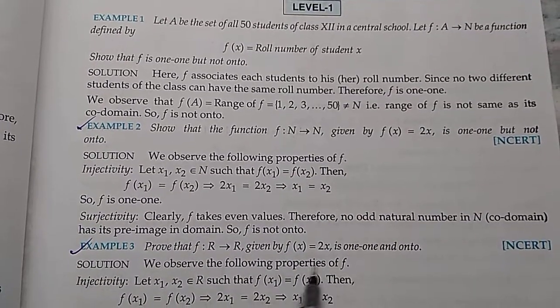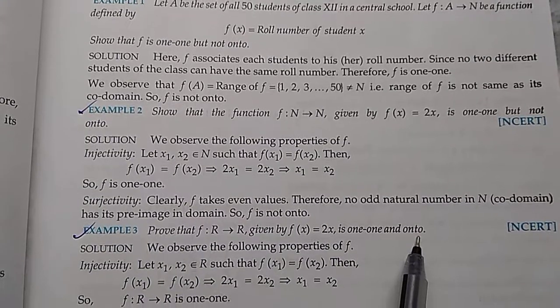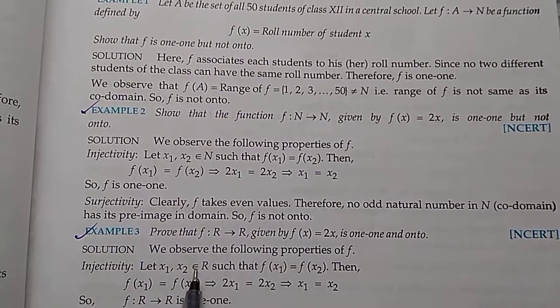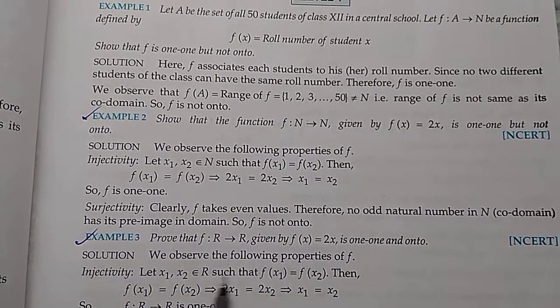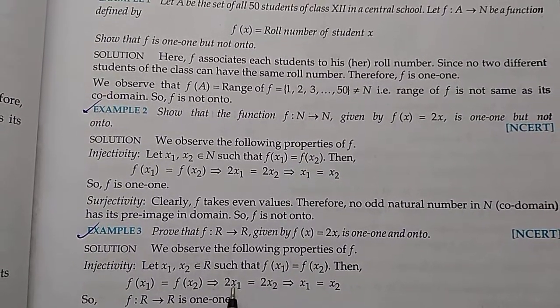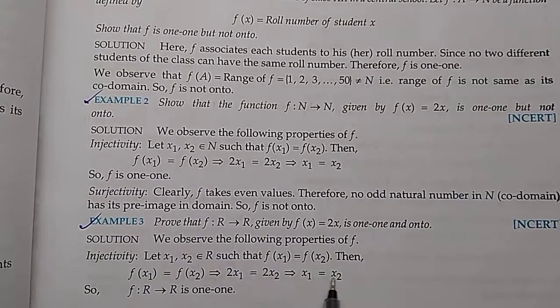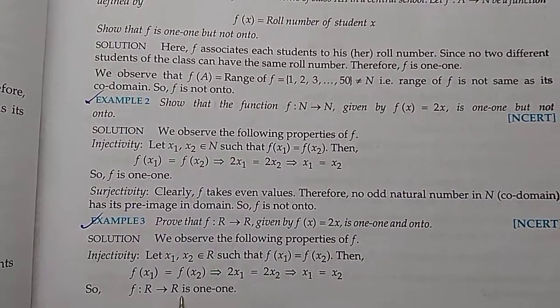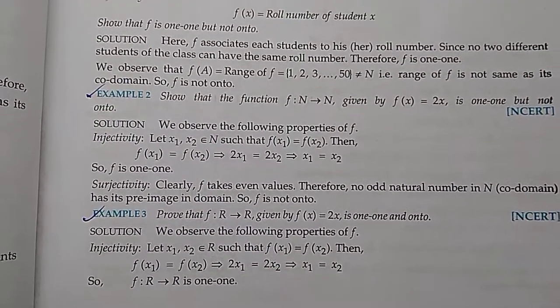In this case, the function is onto. Look here. For x1, x2 belonging to the domain set R, if f of x1 is equal to f of x2, then 2x1 is equal to 2x2, that is x1 is equal to x2. So f is 1-1.